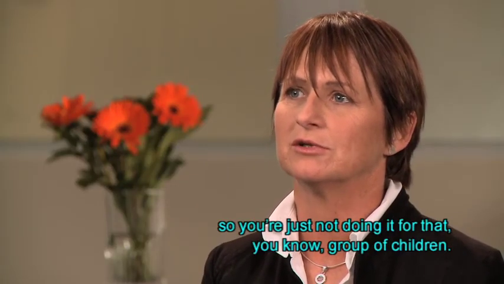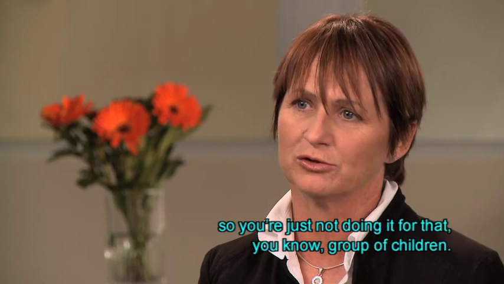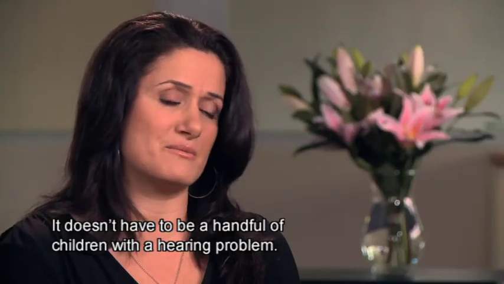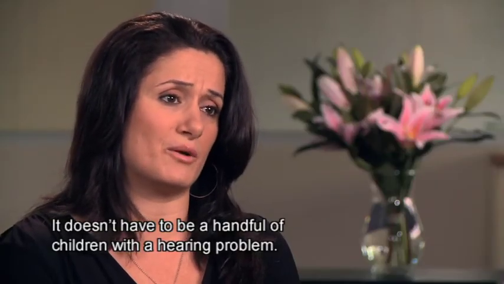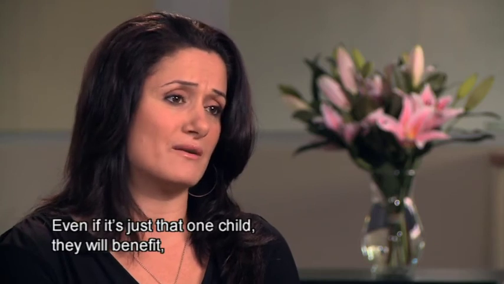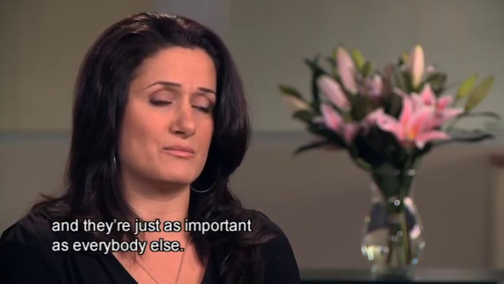So you're just not doing it for that group of children. Every child in the school, there's not a child in the school that couldn't benefit from a room like this. It doesn't have to be a handful of children with a hearing problem. Even if it's just that one child, they will benefit, and they're just as important as everybody else.